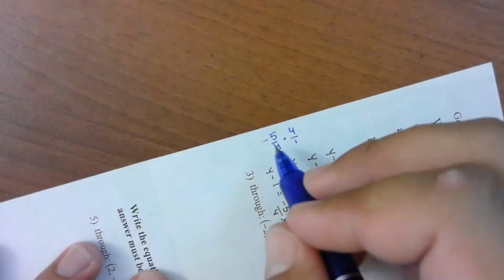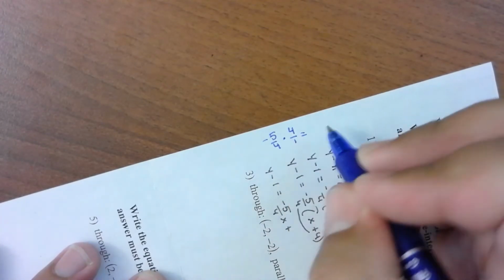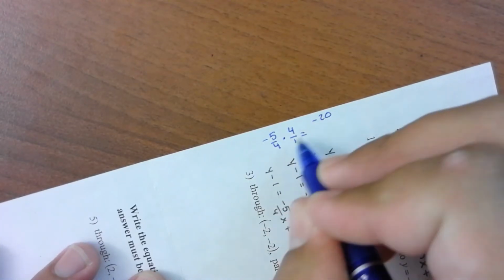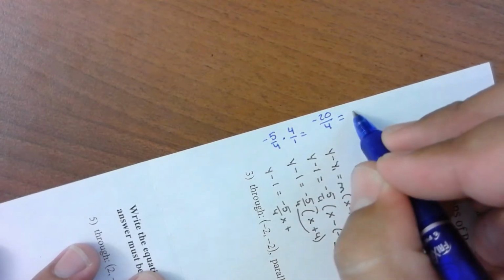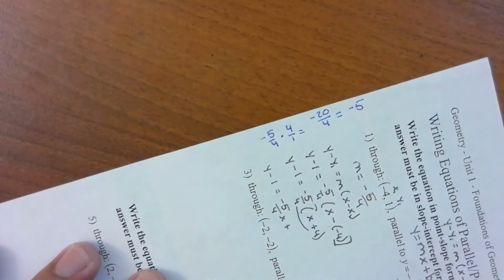And there you go. And your equation came out in y equals mx plus b form. You're done. Is this line parallel to that line? Yes, because they have the same slope.